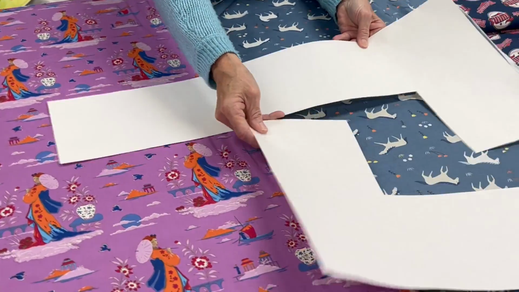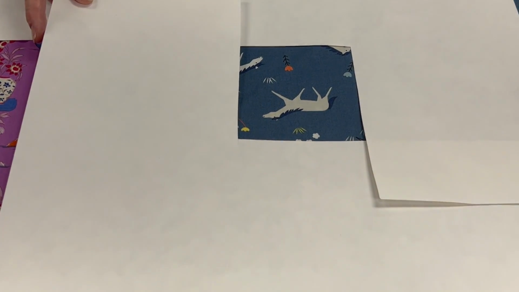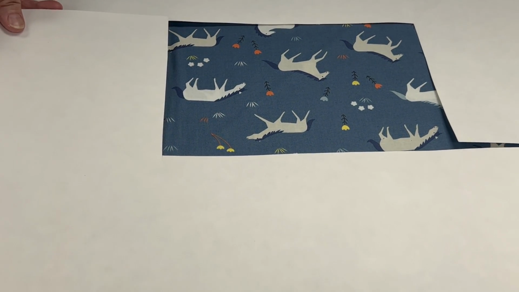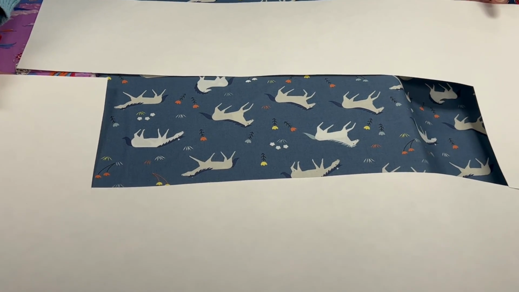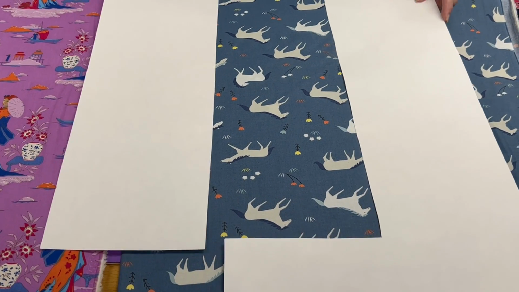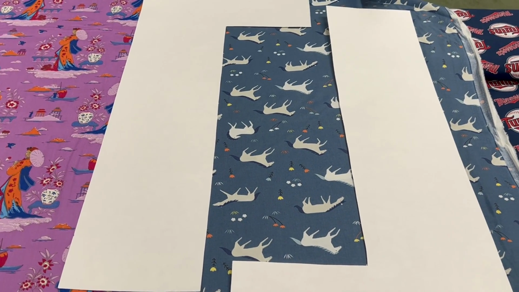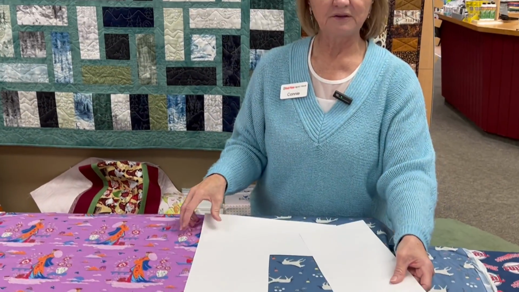Sorry about this one being upside down. Here's one where you could actually fussy cut quite small pieces or larger ones. This could be quite a nice strip horizontally, and it's small enough that if you wanted to do the strip vertically, you could. So there's several ways you can think about using the fabric: squares, horizontal strips, and vertical.